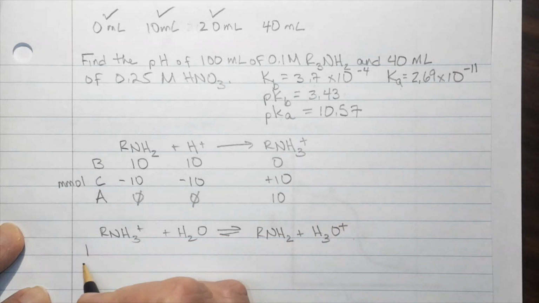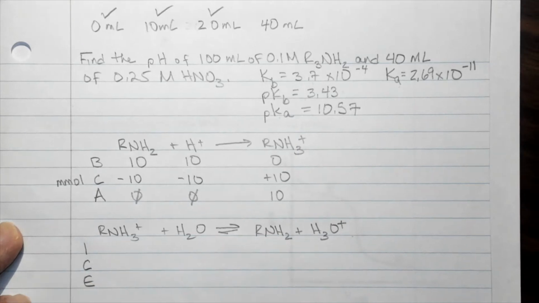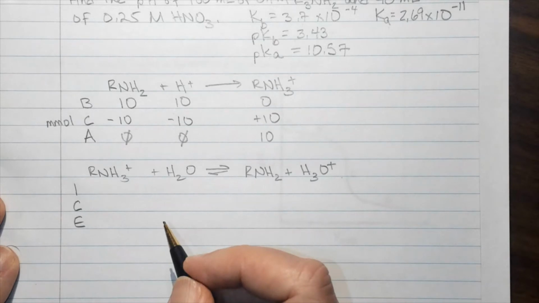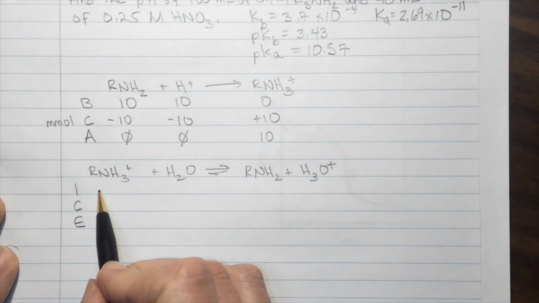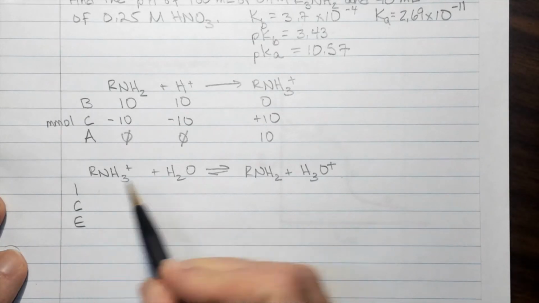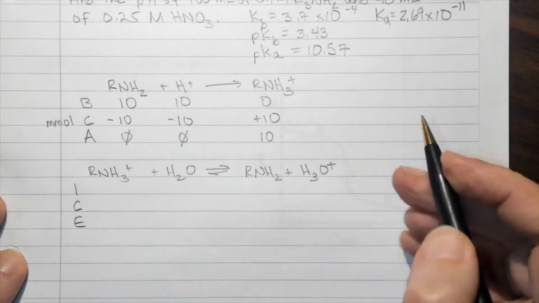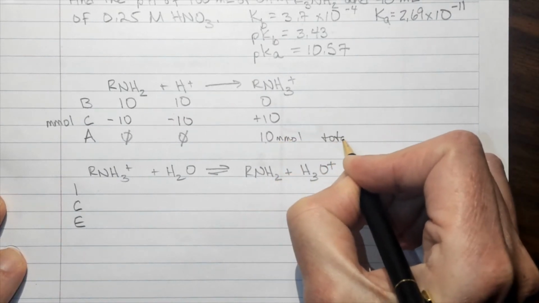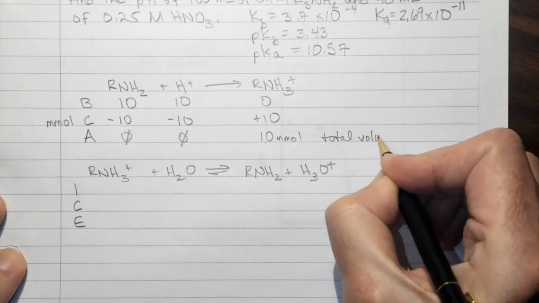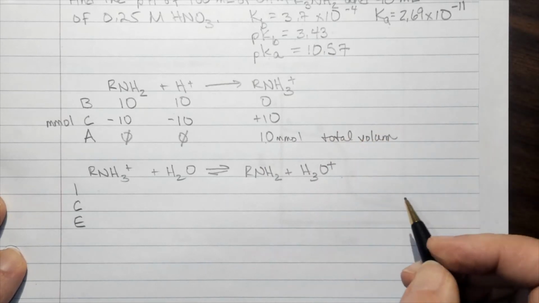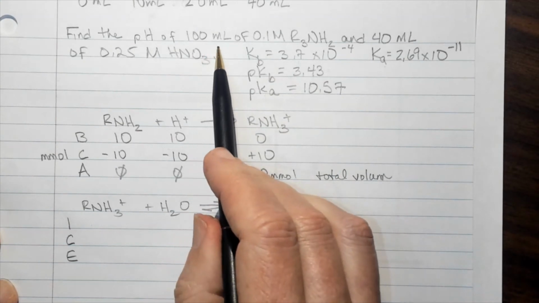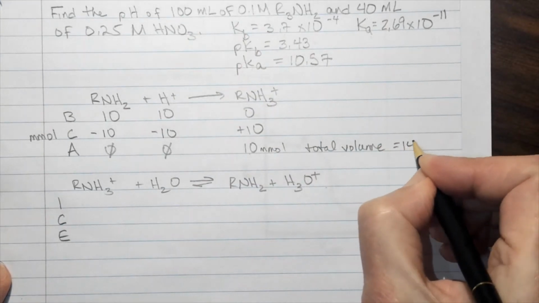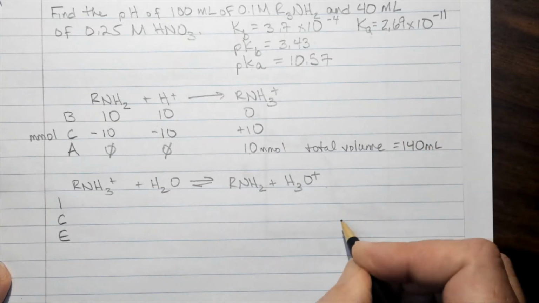And this will be an ICE table because we are talking about an equilibrium now, which means that we're going to need the starting molarity for the RNH3+. So we have the millimoles here. Our total volume is equal to 100 plus 40 mLs, so our total volume equals 140 mLs.